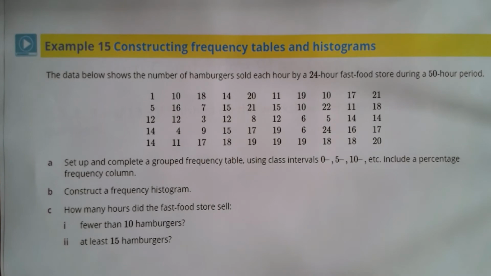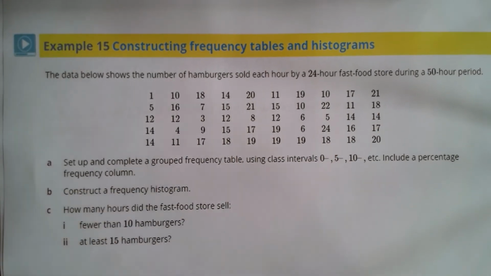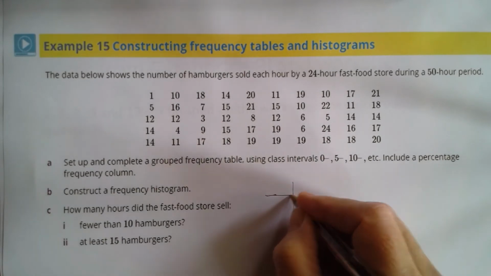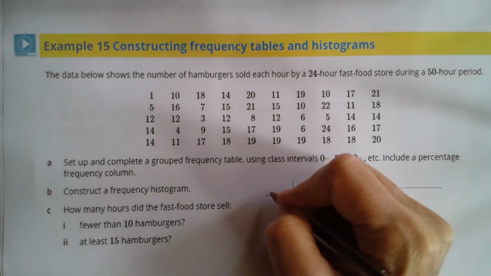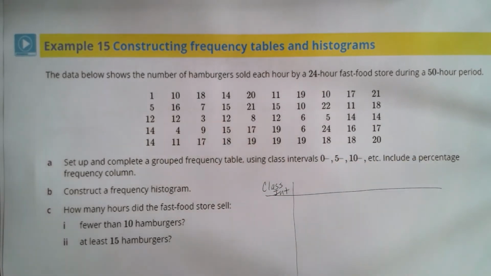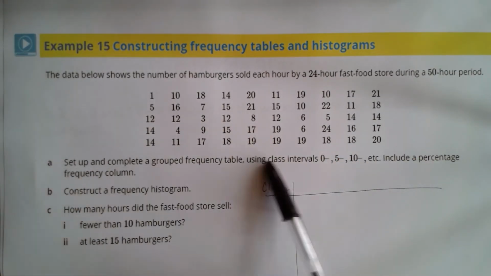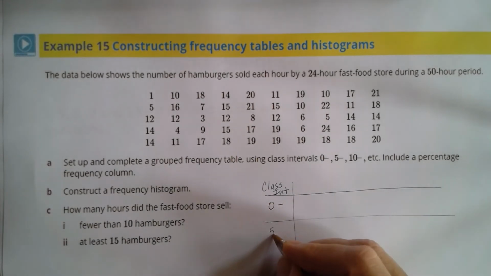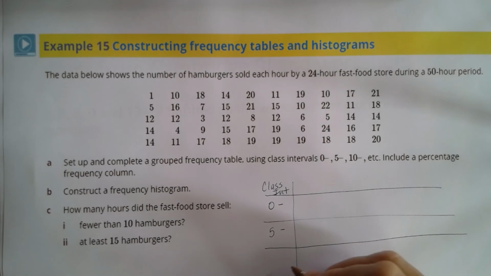Okay, so the next thing we're going to do is construct a frequency table. Okay, so there are 50 data points here, and when you set up your table, my suggestion is that you do class interval. Okay, and the class interval tells you to go 0, 5, 10, okay, and so on until you get everything in.